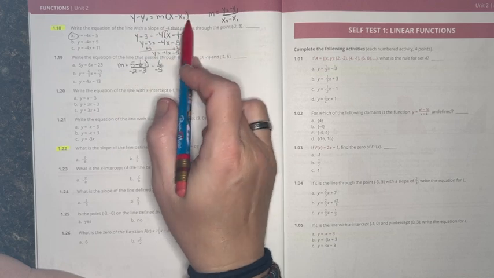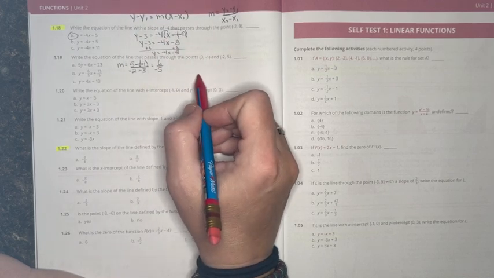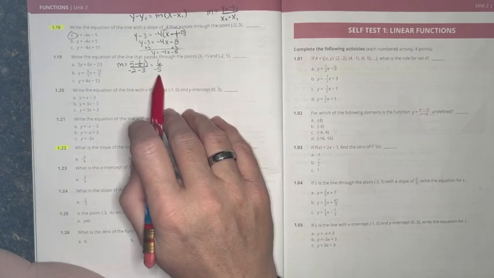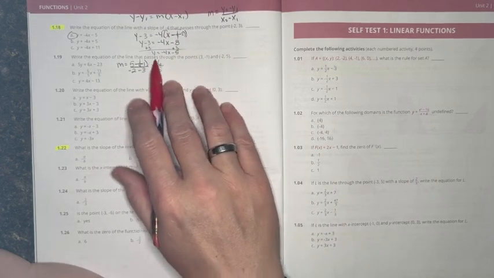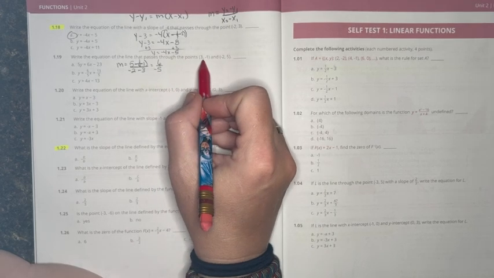Now I can use my slope-point form. So let's choose the point. None of these points are great here. I know my slope is going to be multiplied by my x, so I usually try to pick a point where that will help get rid of this fraction. But none of these are going to do that. So I guess I'll just pick the first point.